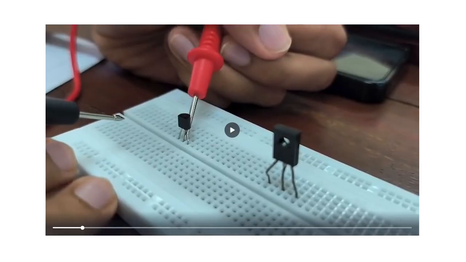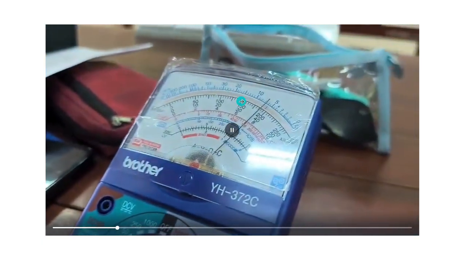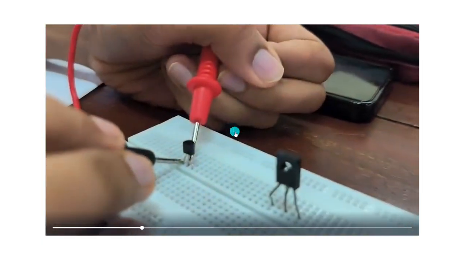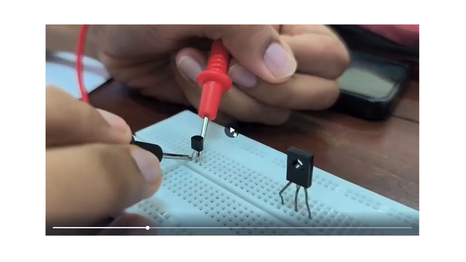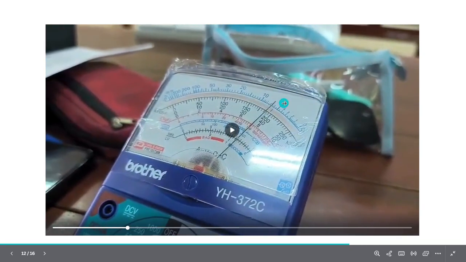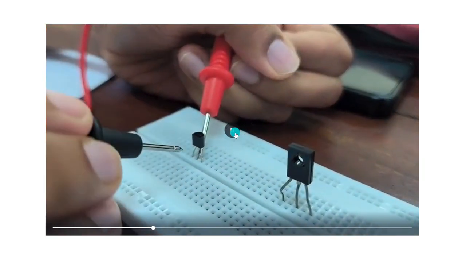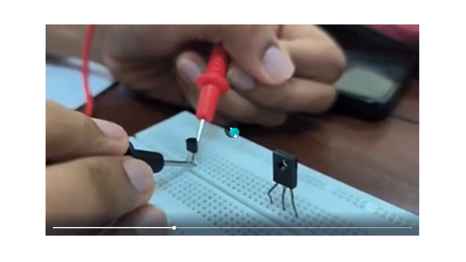We are going to use the 2N222 transistor. I'm going to put the positive side, the red probe, on the base and the negative on the first terminal. As you can see, we got 60 ohms. Now we switch the black probe to the third terminal.